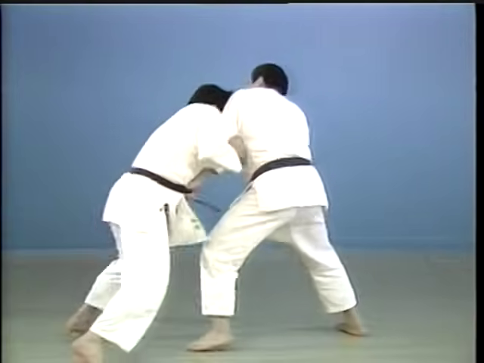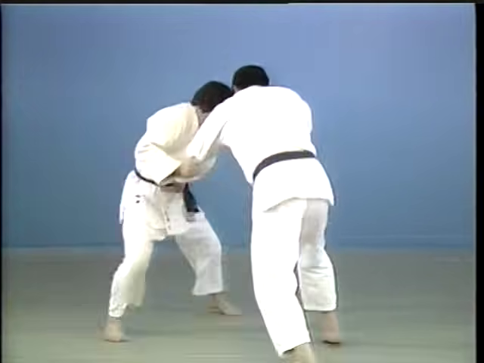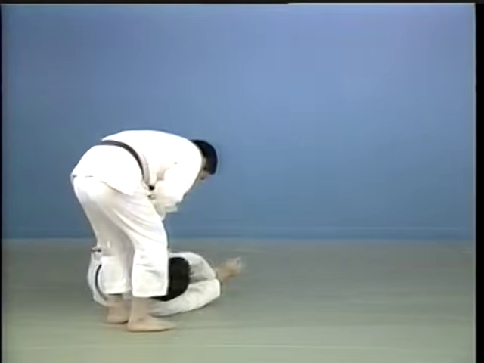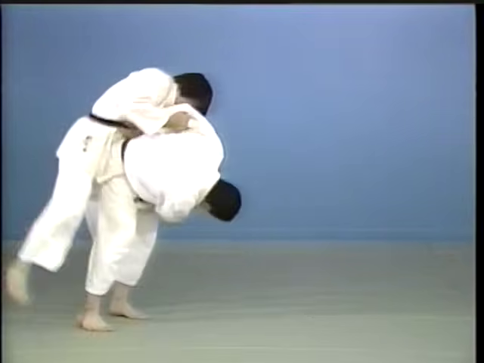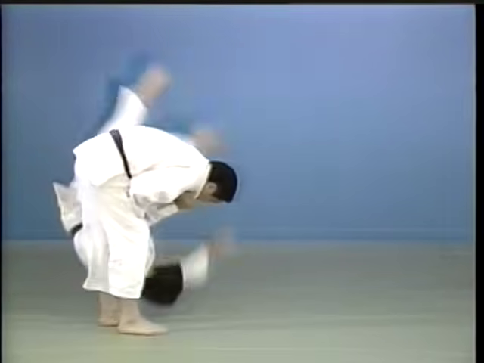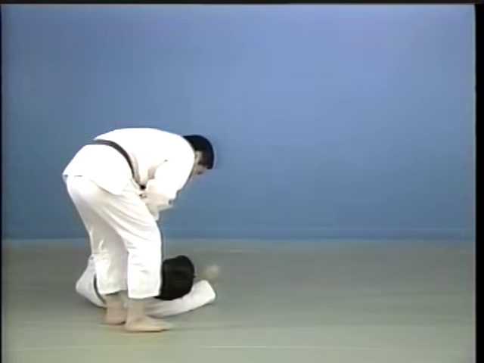Throwing as you grasp the front part of your opponent's belt is also an application of the Tsurigoshi technique. It's called a Tsurigoshi only when the belt is grasped in making the throw.